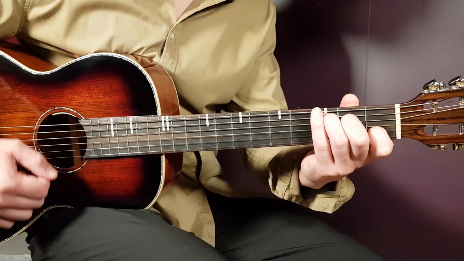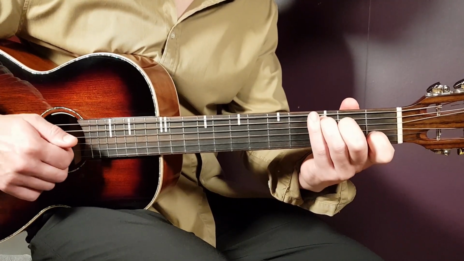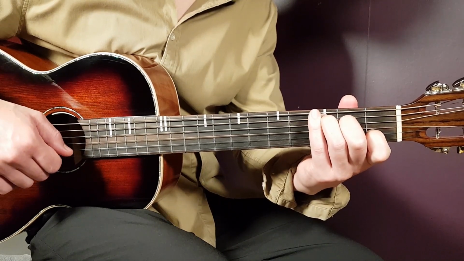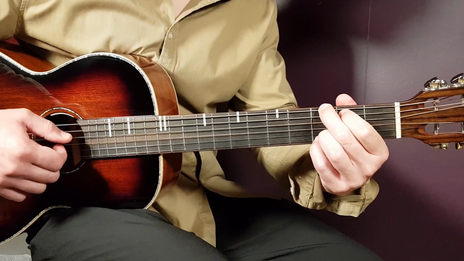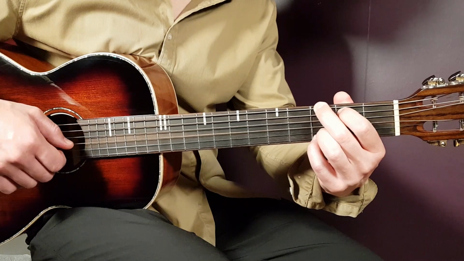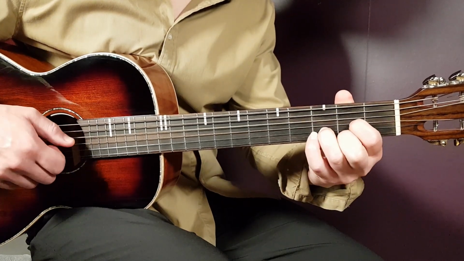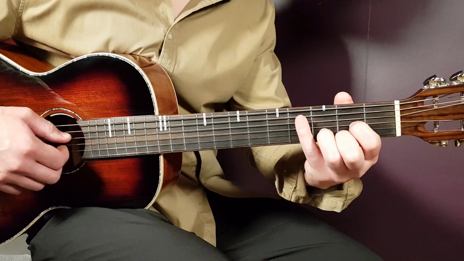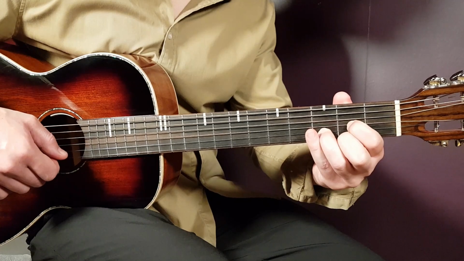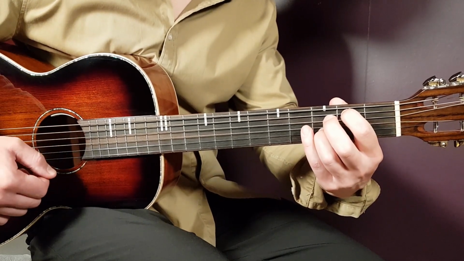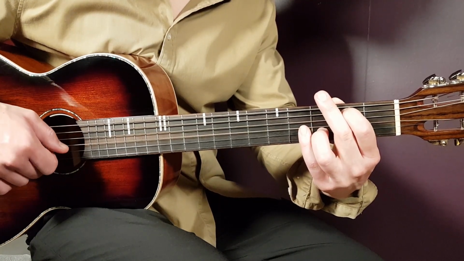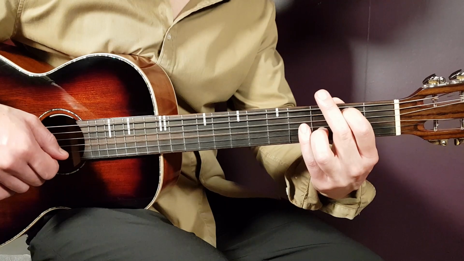Let's take a look at them. Starting with C, and that is 3rd on A, 2nd on D, open G, 1st B, and open E. We have G next, so that is 3rd on E, 2nd on A, open D, open G, 3rd B, 3rd E. That is the D, and it goes open D, 2nd G, 3rd B, and 2nd E. And the final chord is the GB. And that is 2nd on A, open D, open G, 3rd B, and open E.